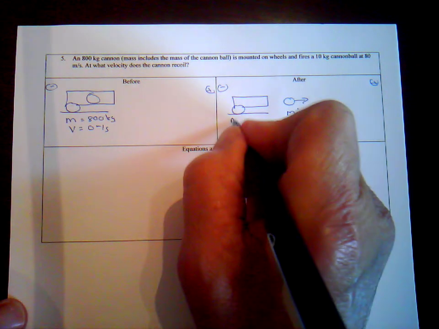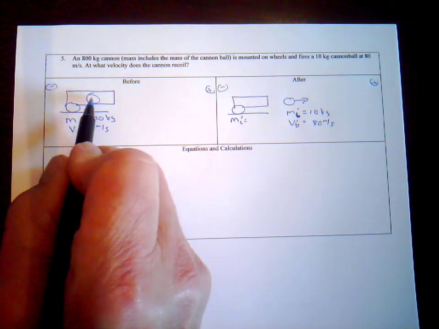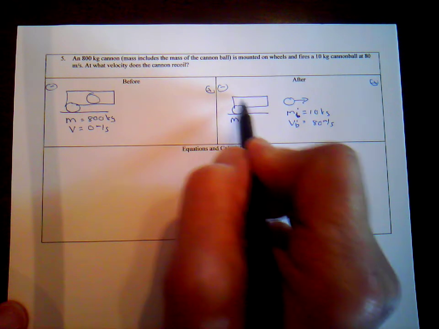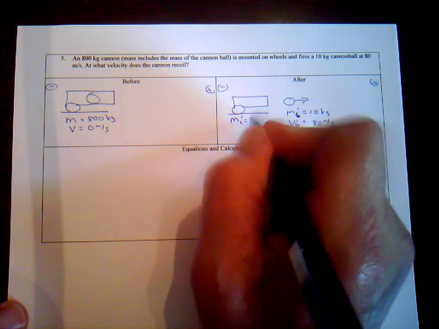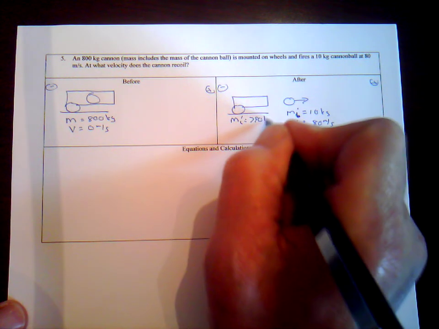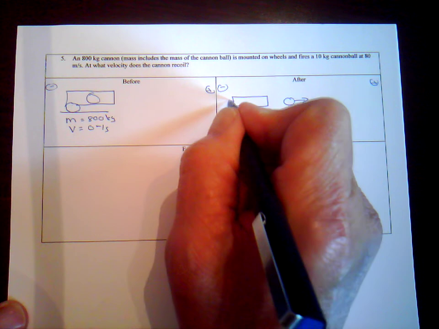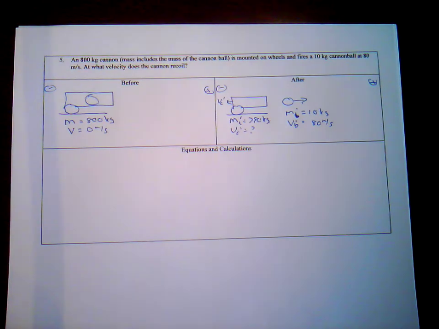Now, we have the mass of the cannon itself after the collision. Remember, this 800 kilograms includes the mass of the cannonball. But since the cannonball is no longer in the cannon, the mass of the cannon itself is 800 kilograms minus 10, so this is 790 kilograms. And it has a recoil velocity, which means it's going to be some velocity in that direction. And that's what we're trying to solve for, the recoil velocity of the cannon.